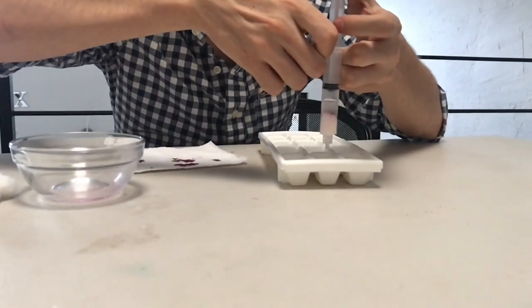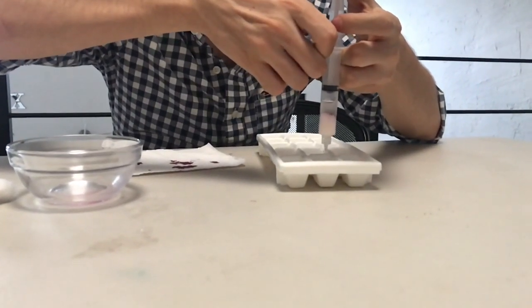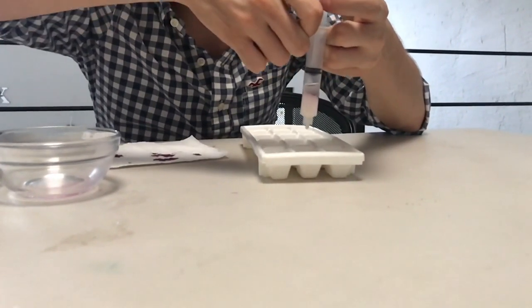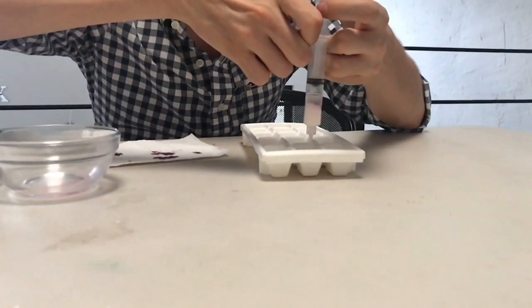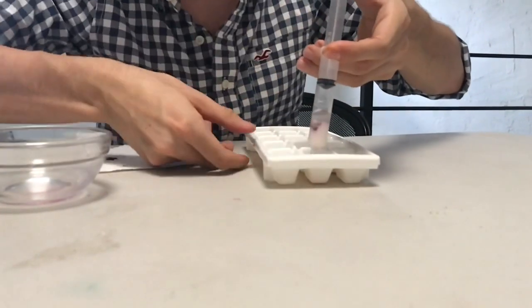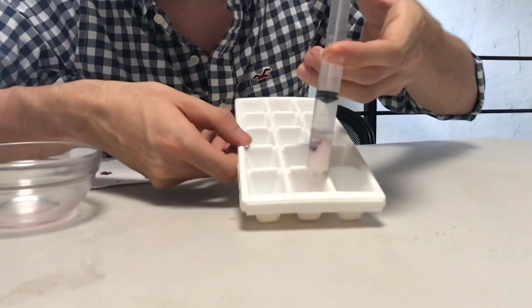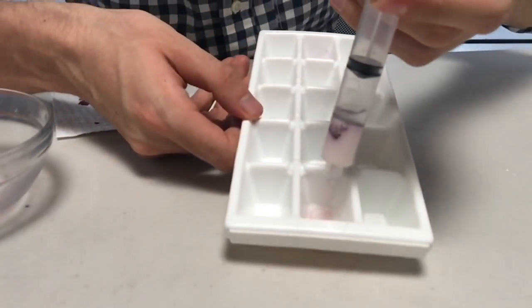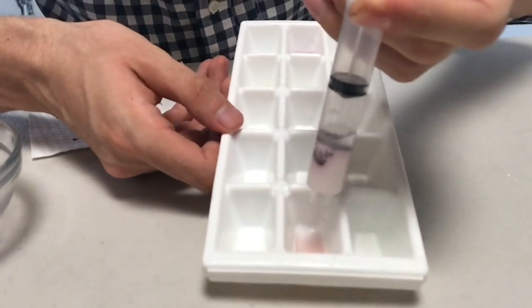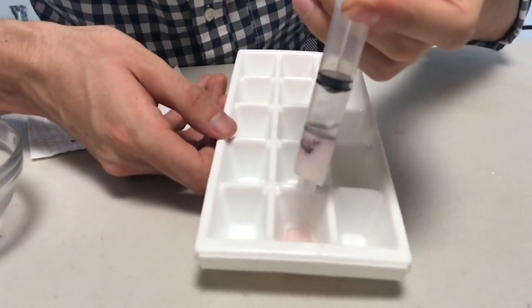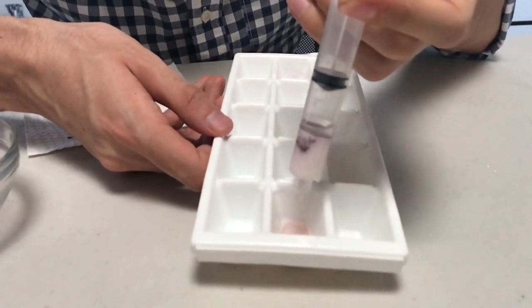I will show you the result of this extraction, but it consists of this. Also check, there's a color right here, the first color. That means that it is the lowest affinity of all the compounds that we're going to separate.